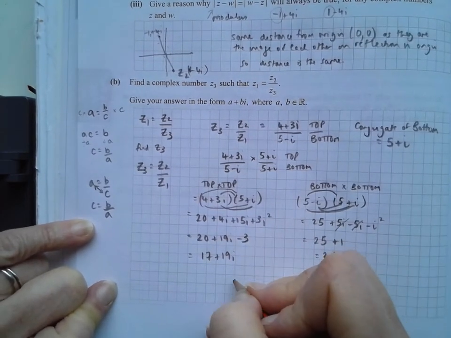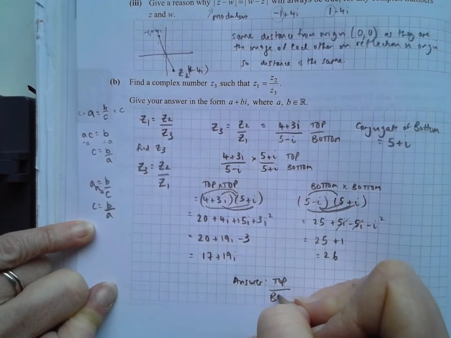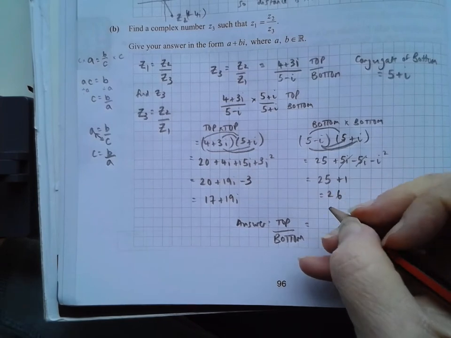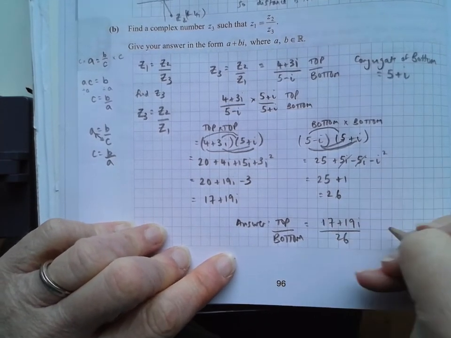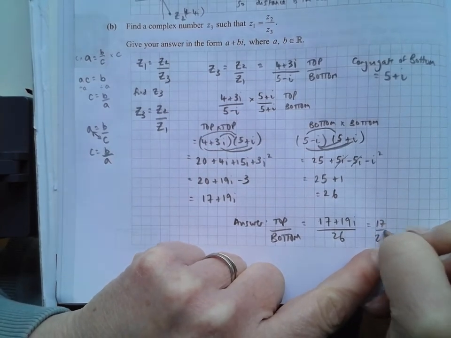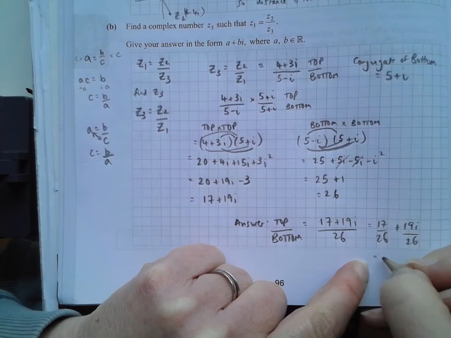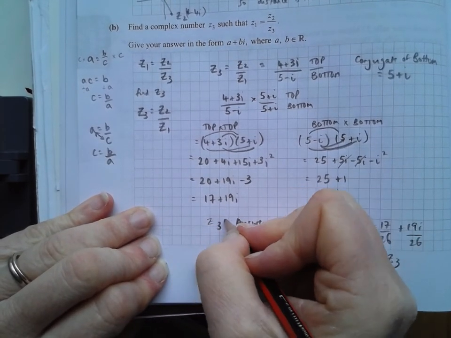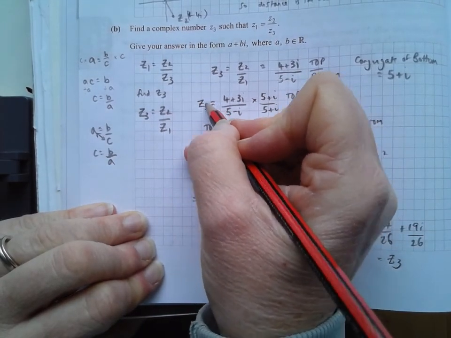So my answer, don't forget to pull those together, will be top over bottom, which is equal to 17 plus 19i over 26, which is 17 over 26 plus 19i over 26, and that equals Z3, because Z3 is the answer. Z3 is going to be equal to that.